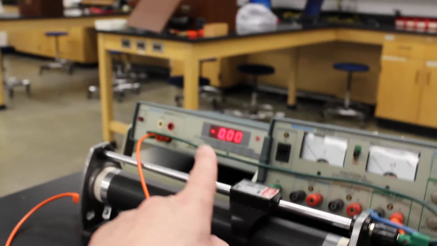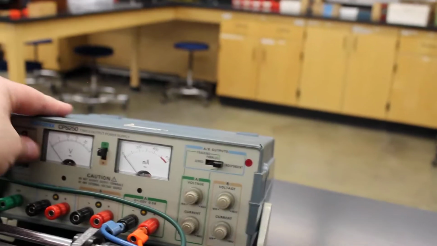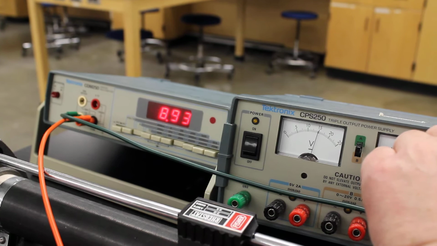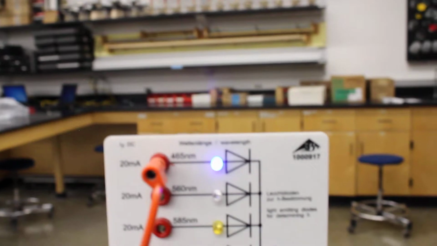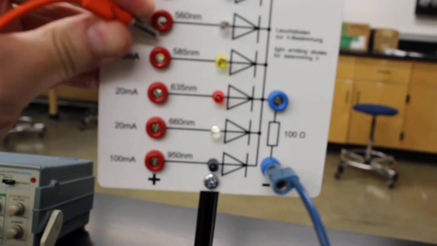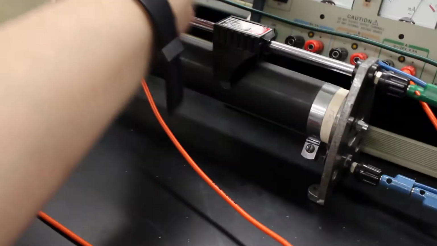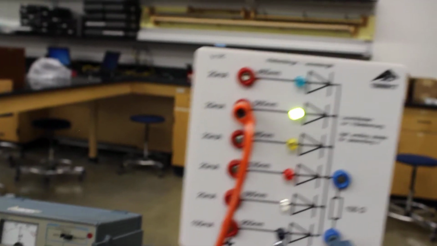So if I keep the ammeter in, what I'm going to do is turn it up to about 15 or so milliamps. That's good enough. And you see the diode glows really bright, and I can move this wire down and illuminate any of the diodes that I want to. And now I've got too much voltage. I'm going to turn this back down to 15 or so. Okay, so that's basically how we get the diodes to light.